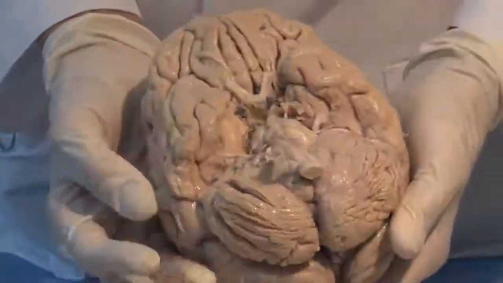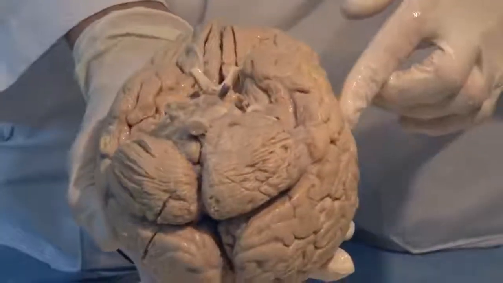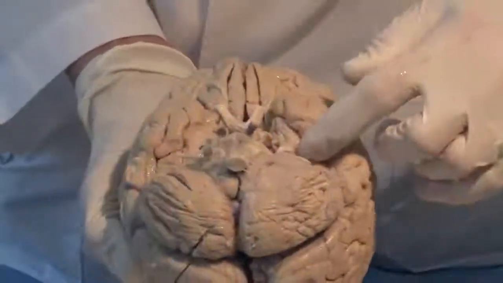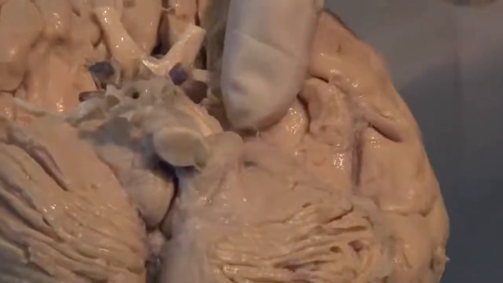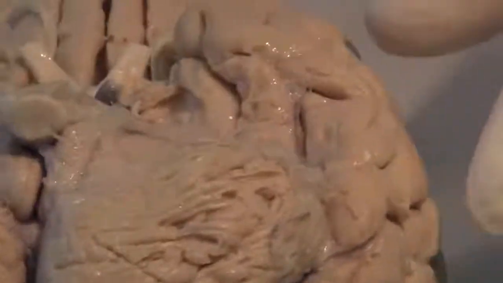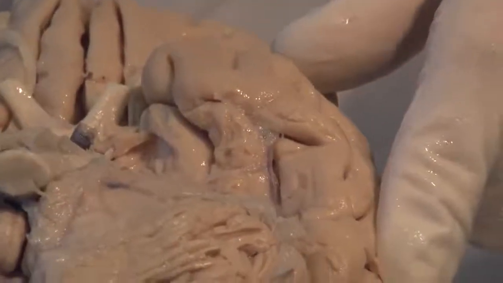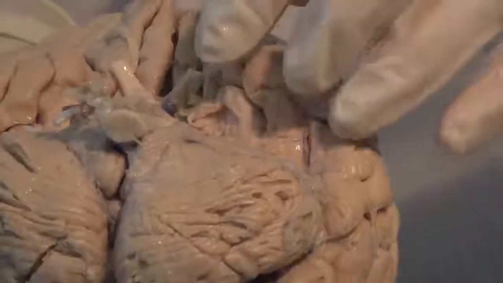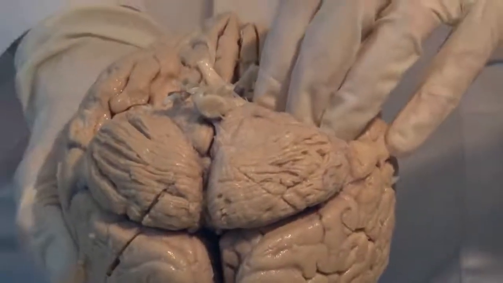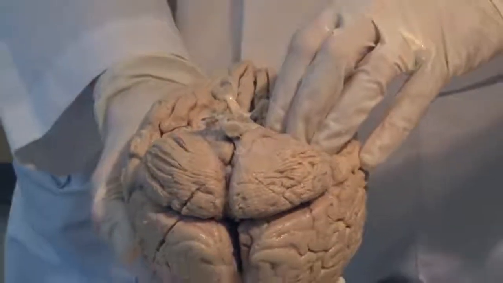The temporal lobe, in addition to having an auditory function, has an area underneath this gyrus here, which is required in one hemisphere for forming new memories. It's called the hippocampus, but it's not visible here. So temporal lobe: auditory and new memories.